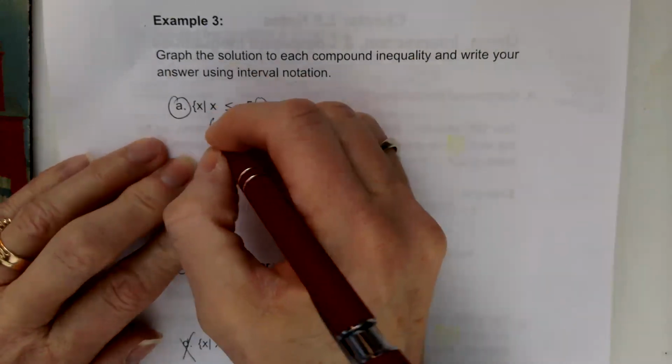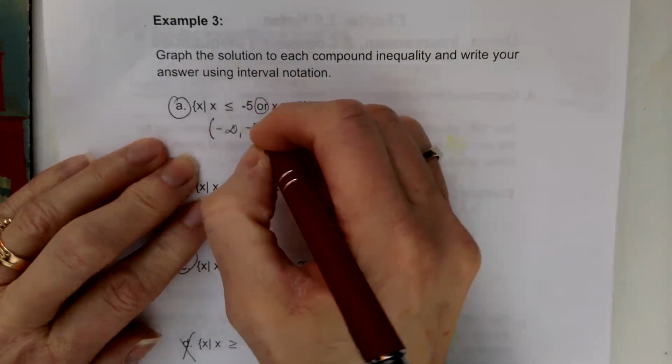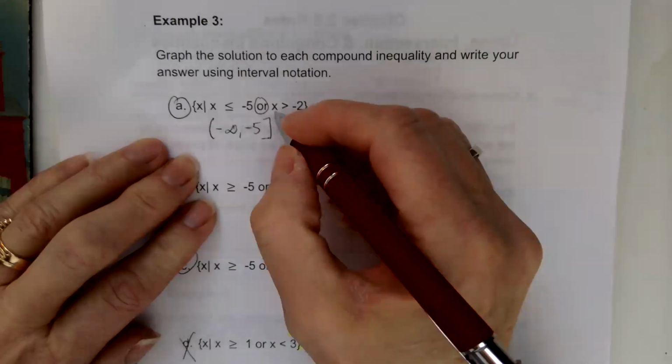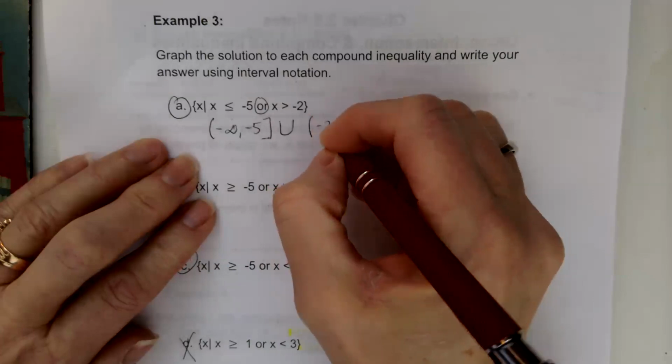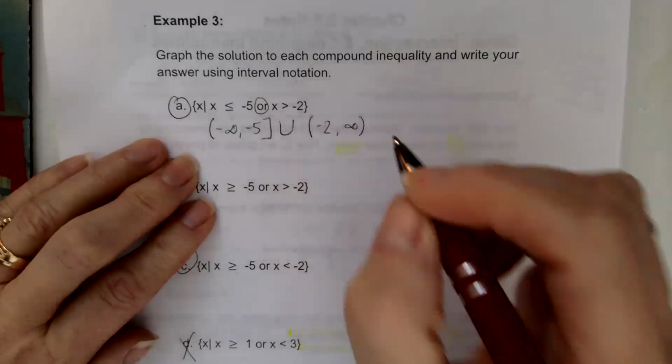So less than or equal to negative 5. It's negative infinity, less than or equal to, so it gets a bracket. OR means I've got union, strictly greater than negative 2. So it's an open parenthesis at negative 2 up to positive infinity.